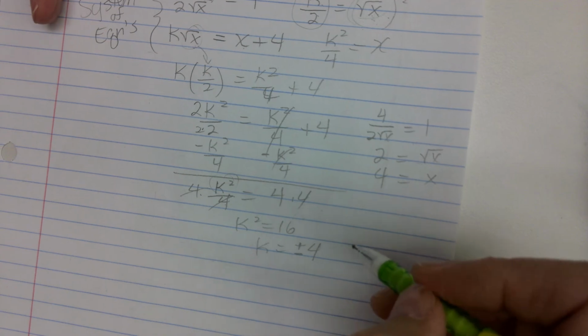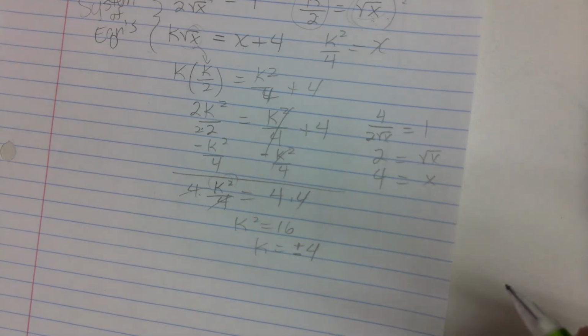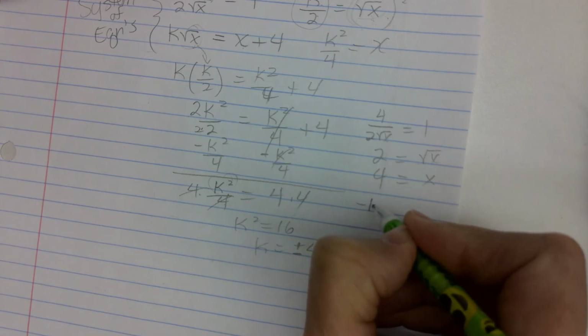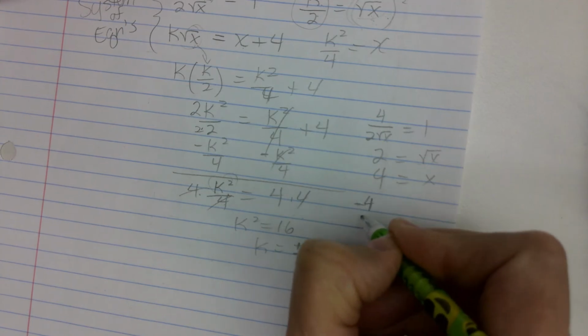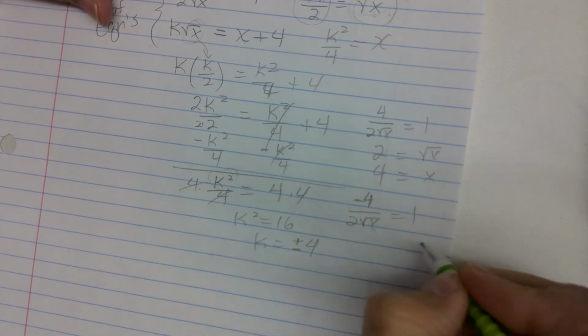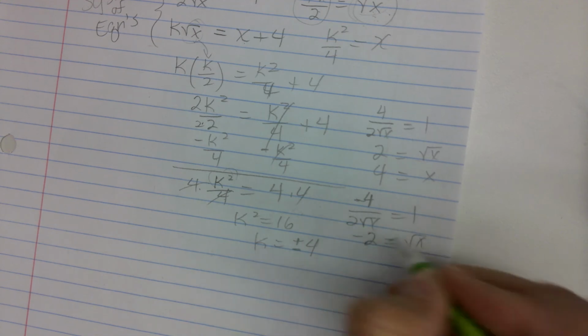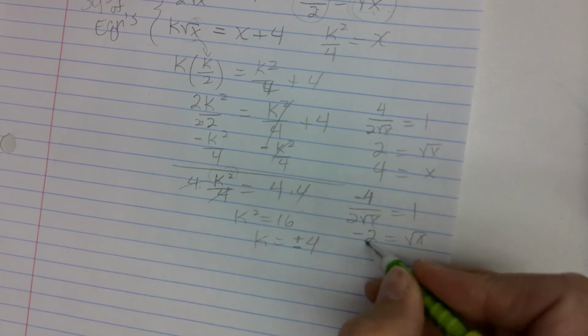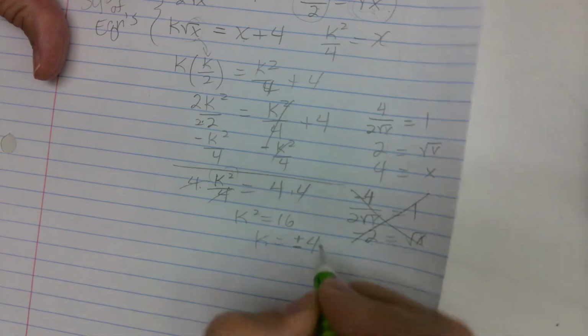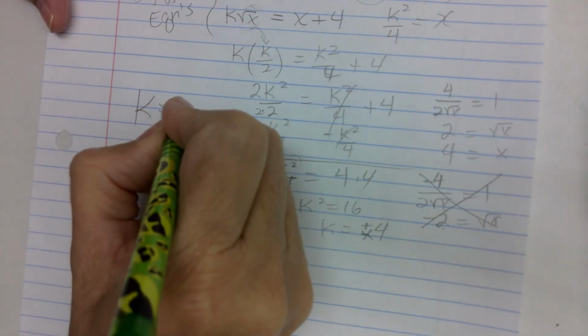Could it happen if I tried negative 4 for the k over 2 root x equals 1? Square root of x, oh, well there it is. Can you have a square root be a negative number? No. So negative 4 has got to be out. K only equals 4.